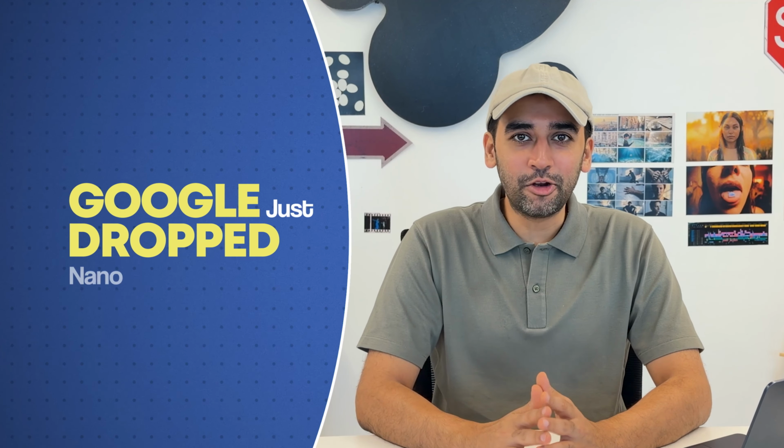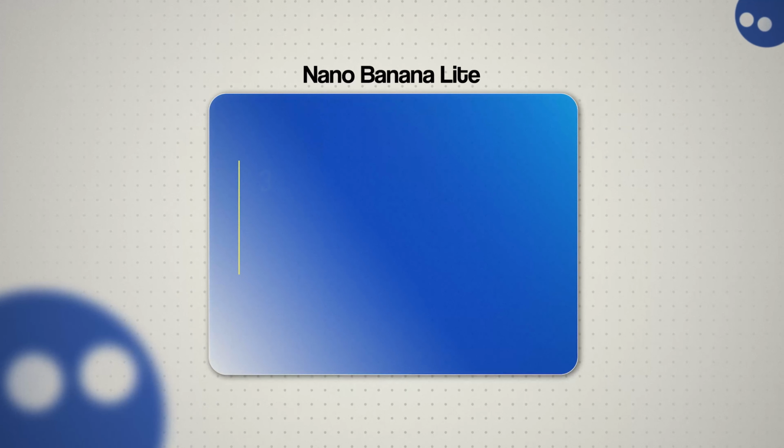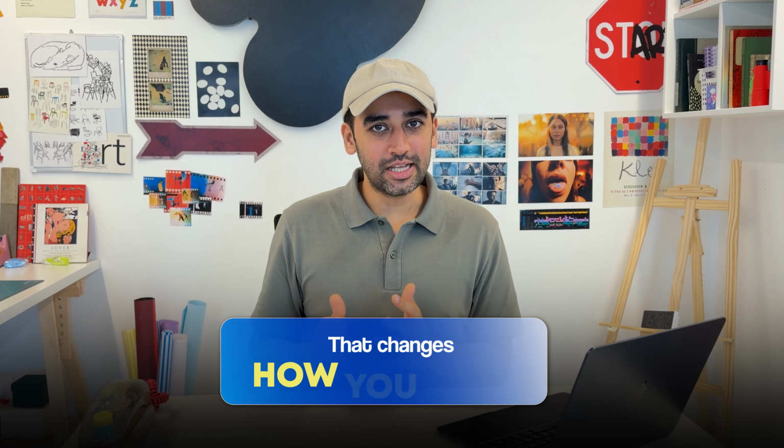Google just dropped Nano Banana 2 Lite. And if you're using AI images for anything, product ads, mood boards, previs, or even films, the math you've been doing is out of date. Because it's literally 3 cents per image, takes about 4 seconds to generate an image, and has the same quality that Nano Banana Pro images have. That changes how you work.